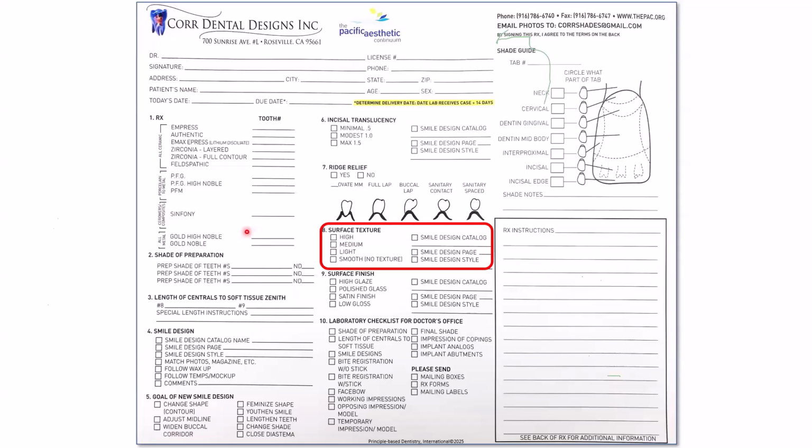in our temporaries, because our temporaries are so accurate that if the lab puts perikymata or whatever surface texture in the diagnostic wax up, that will be reflected in our temporaries and it lets the patient get used to it. So if we envision the patient wants a medium amount of surface texture on their final veneers, we make the temporaries that way.